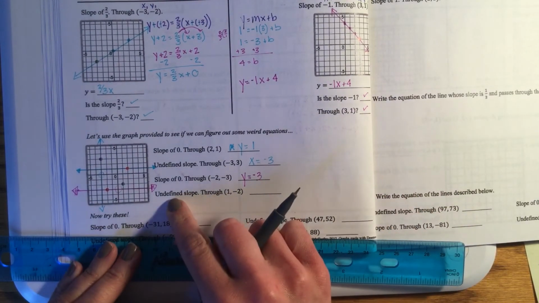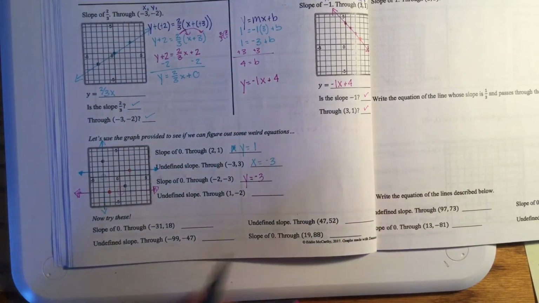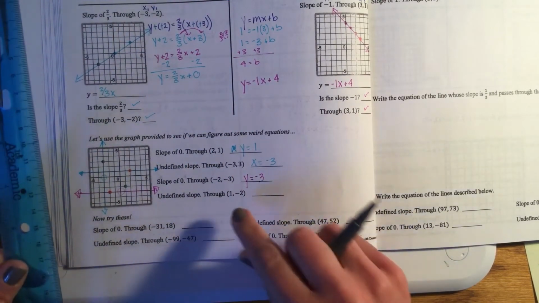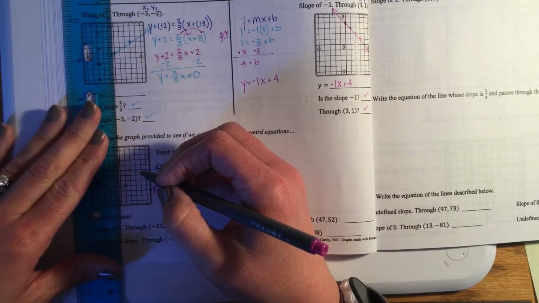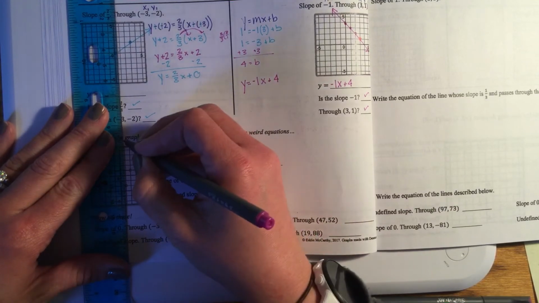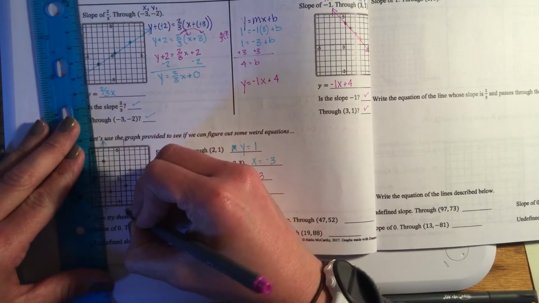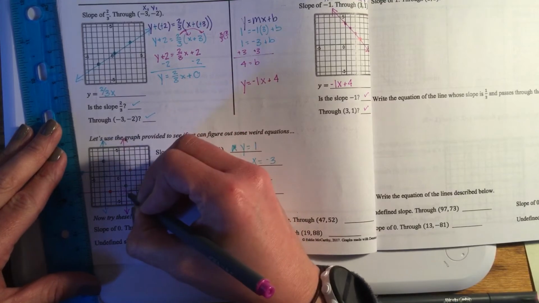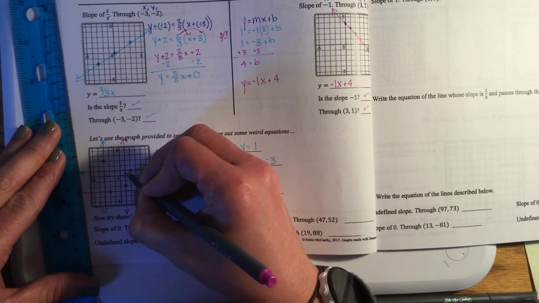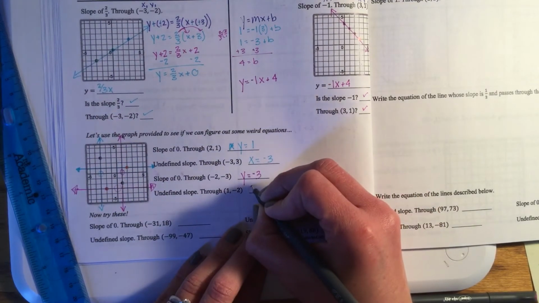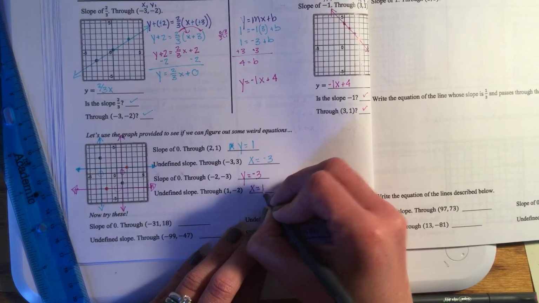And the last one is the undefined slope. So that one goes straight up and down at 1, -2. Okay, and where does it cross? It crosses the x-axis at 1, so it's x equals 1.